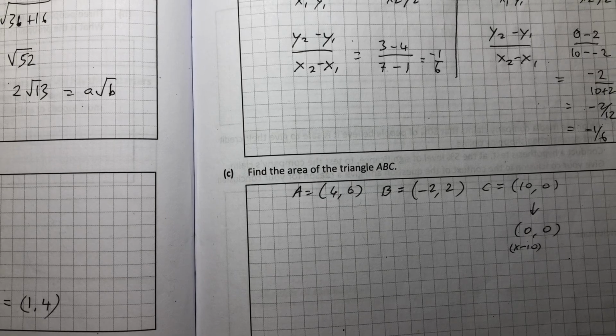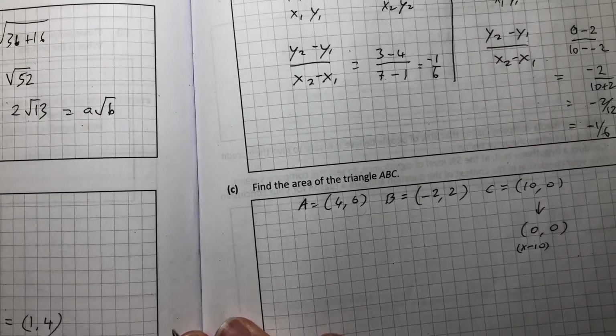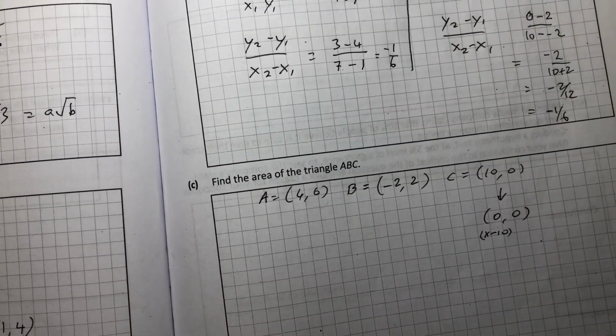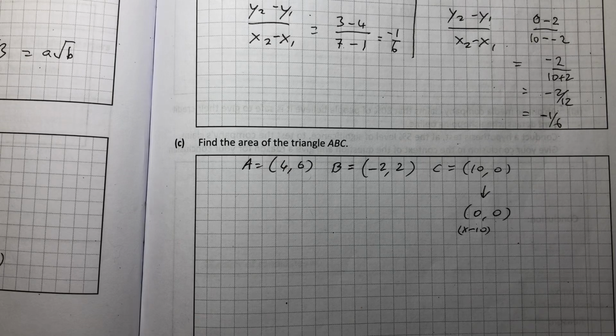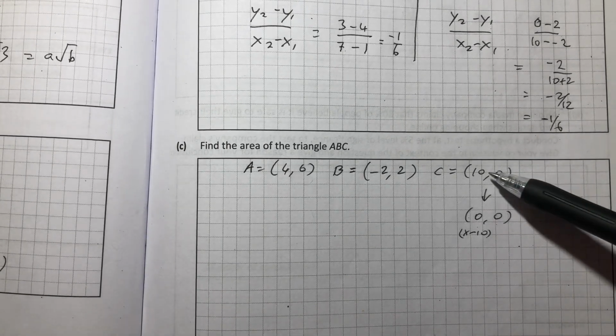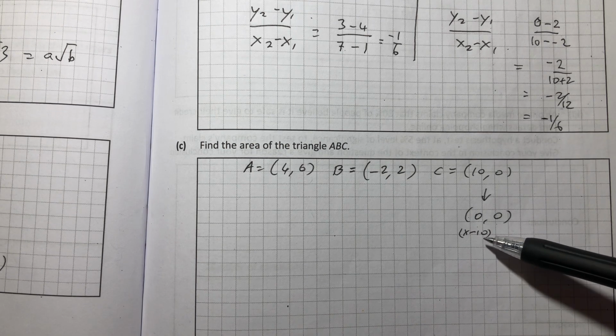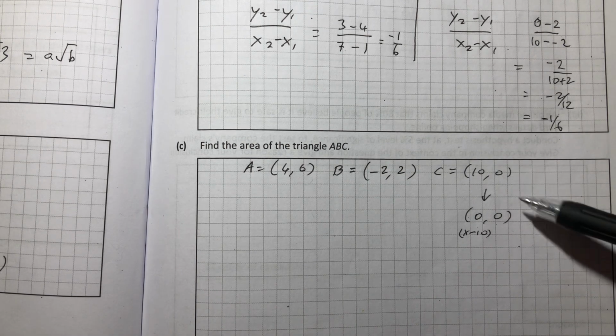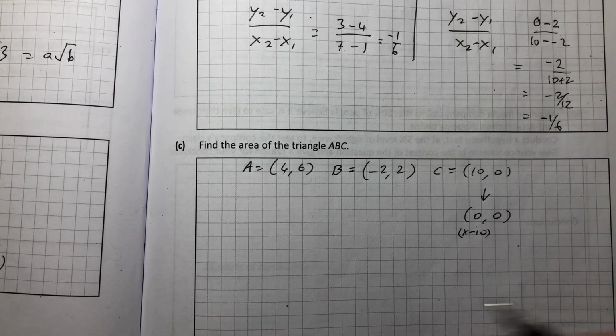And I have a 10, 0. So clearly I don't have a 0, 0. So what I have to do is make one of them 0, 0. Now this is the easiest one because you're halfway there already. So how do you get from 10 to 0? You take 10 from the x's. How do you get from 0 to 0? You don't do anything to the y's.